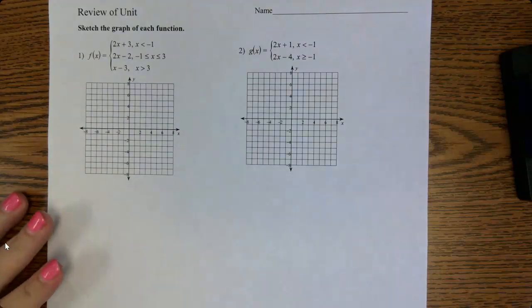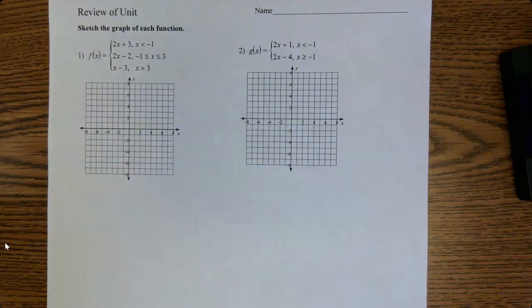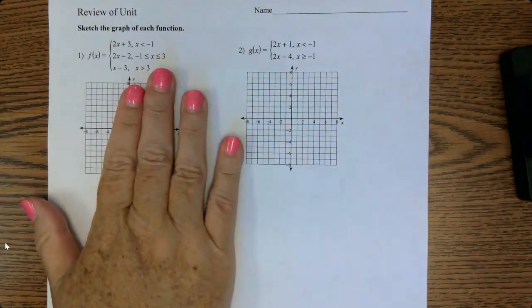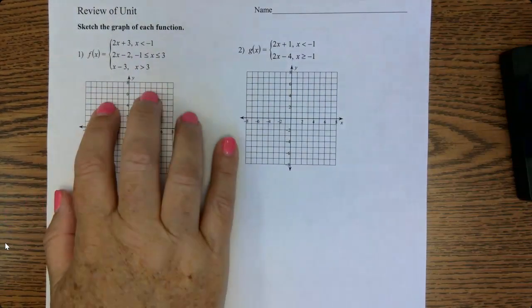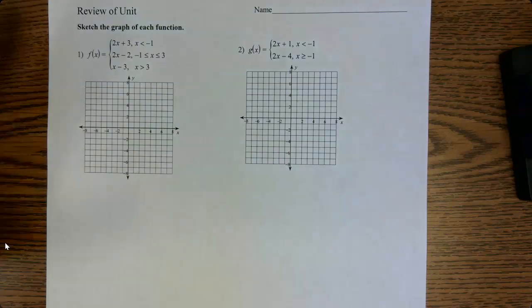Guys, so we are now looking at the review of what we've done with piecewise functions and with rational. Okay, so let's go back to the very beginning of the piecewise function.